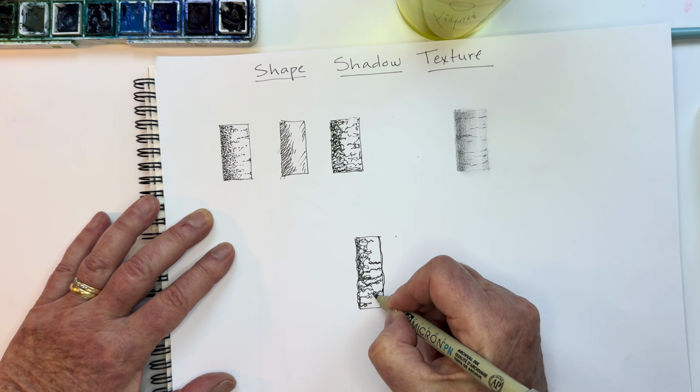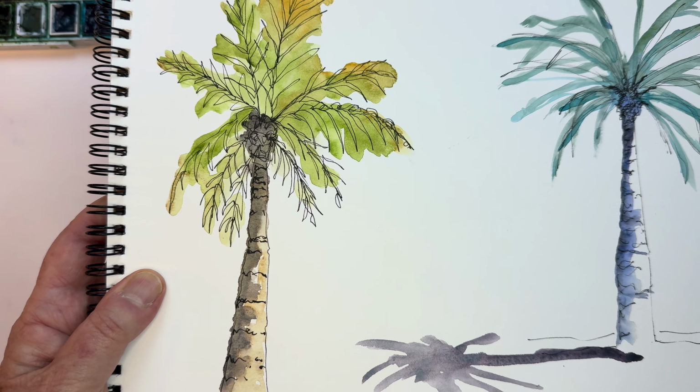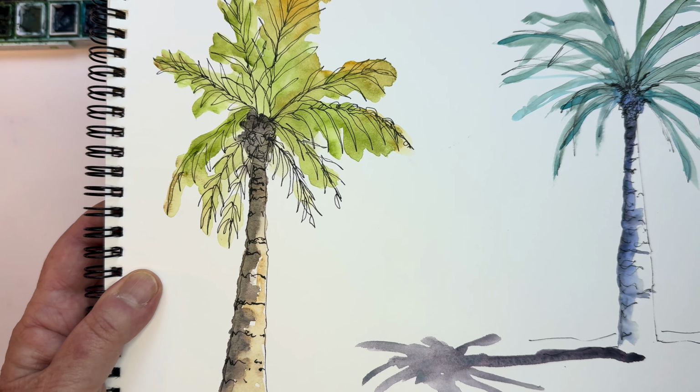Now, that can be used on the actual palm. So here's the palm tree where I drew the outside shape of the trunk and made sure that it was uneven, and then I came in with my texture. And one of the marvelous aspects of travel sketching is that you just want to give a hint of something.